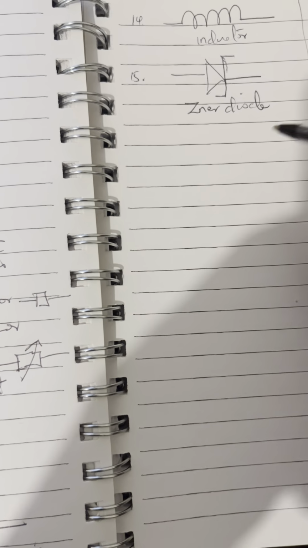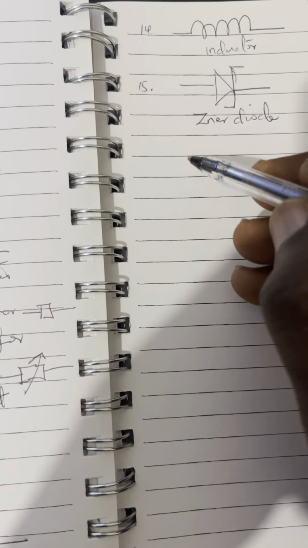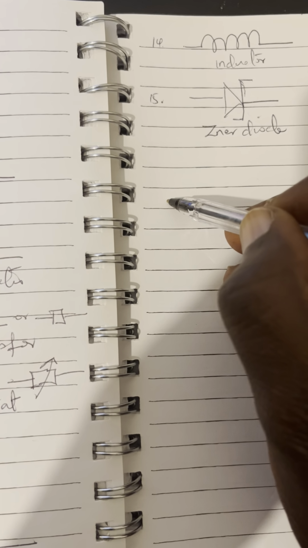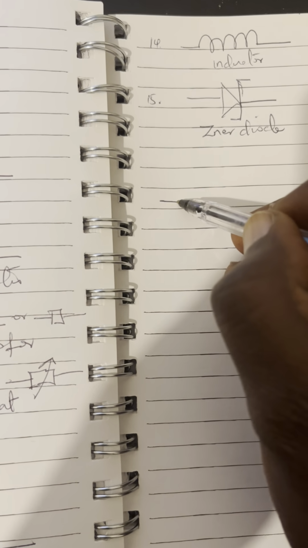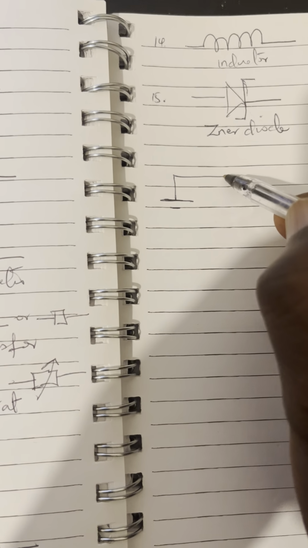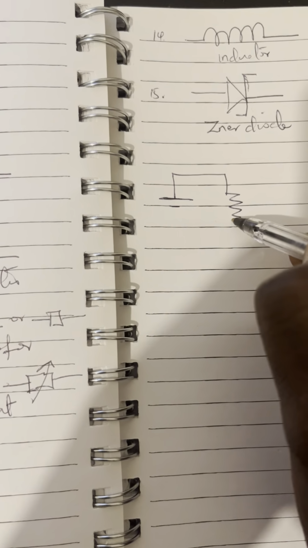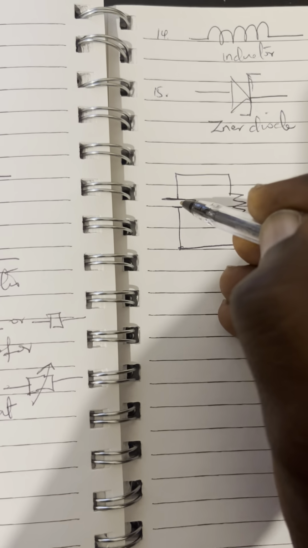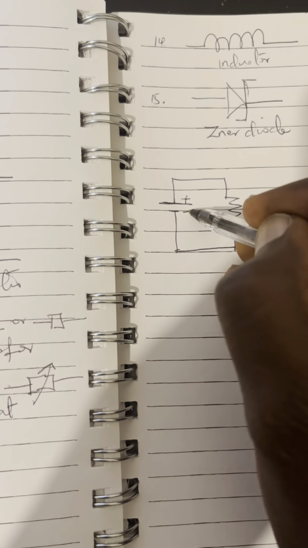So going properly into our electronics, let's connect our battery to a resistor. This is the positive terminal, this is the negative terminal.